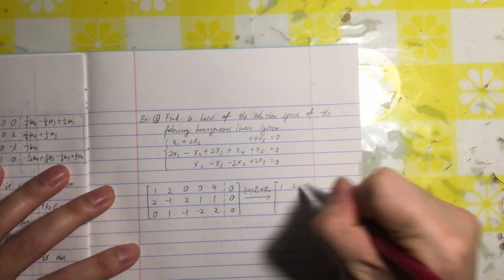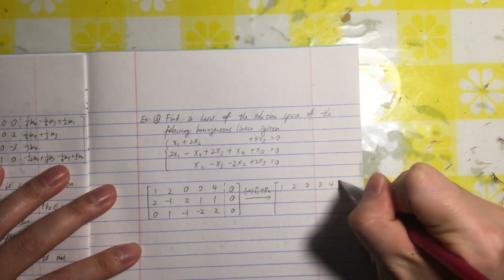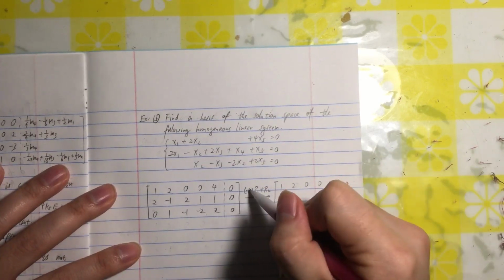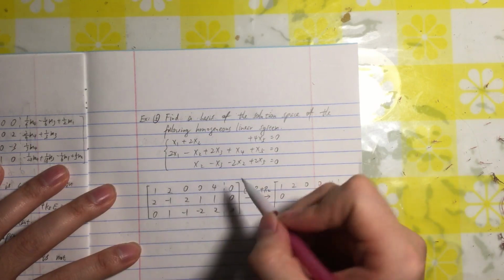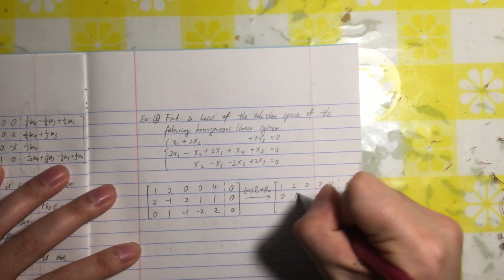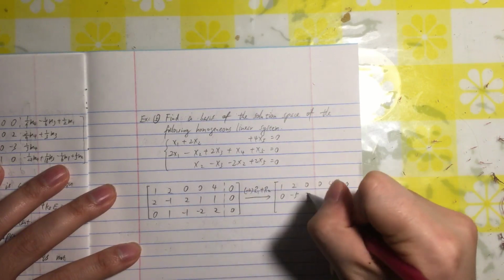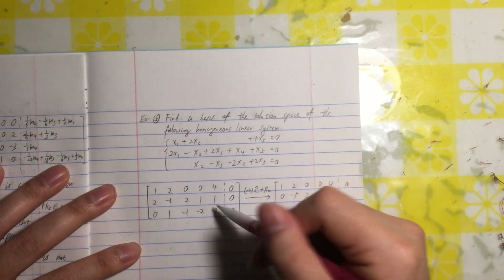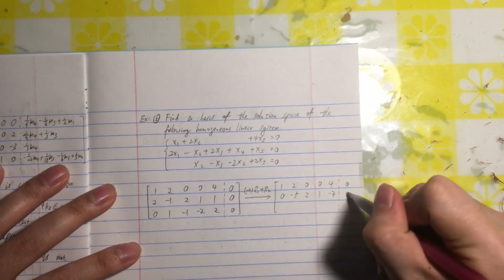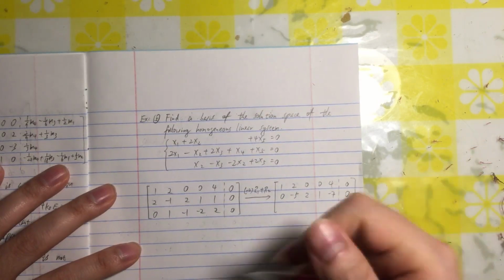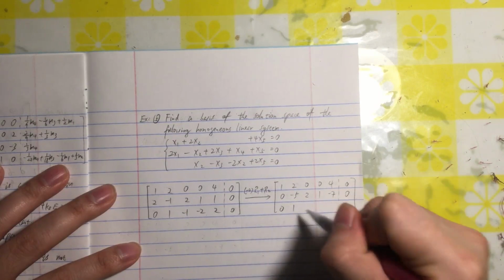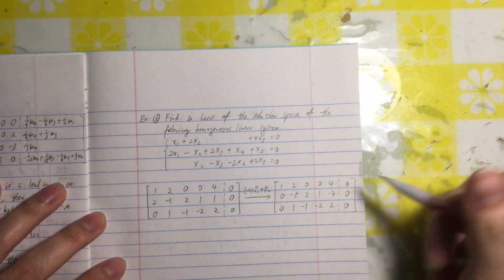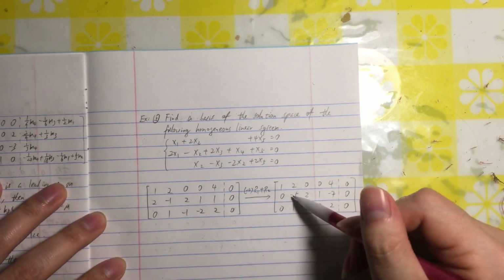I get 1, 2, 0, 0, 4, 0 in the first row. Second row is 0, -2 times 2 is -4, -4 plus 1 is -5. 2, 1, that's -8. -8 plus 1 is -7. 0 stays the same. Third row stays the same. I get 1, 0, -1, -2, 2, 0. Next, in the second row, I try to make the first non-zero entry a leading one.